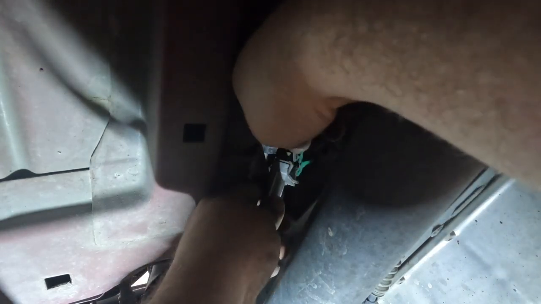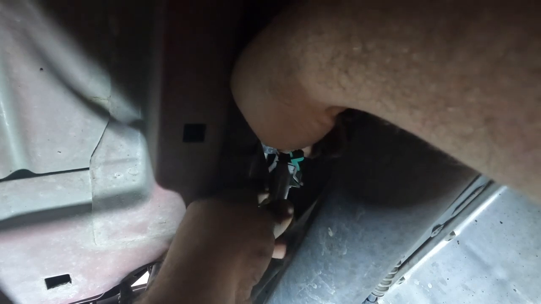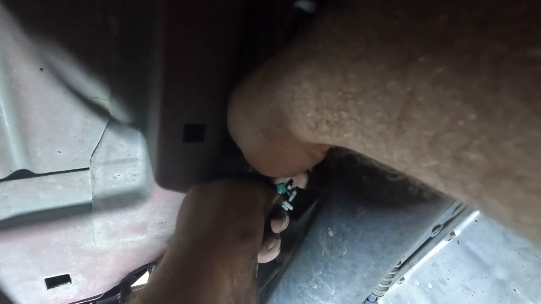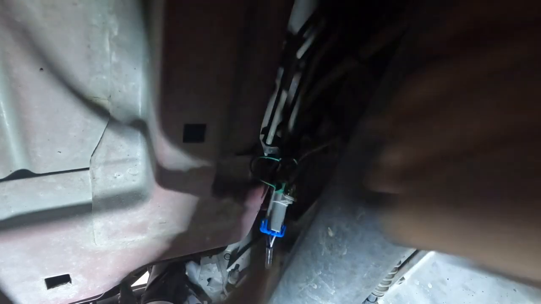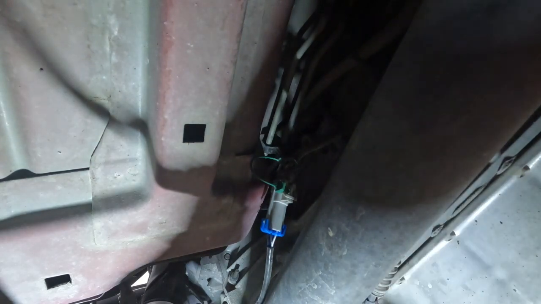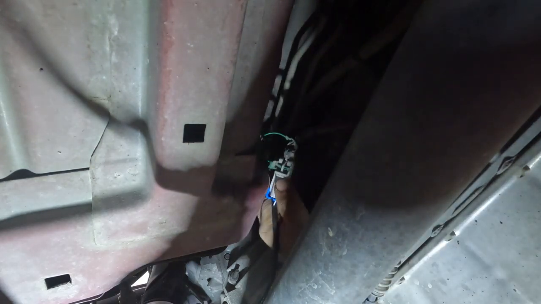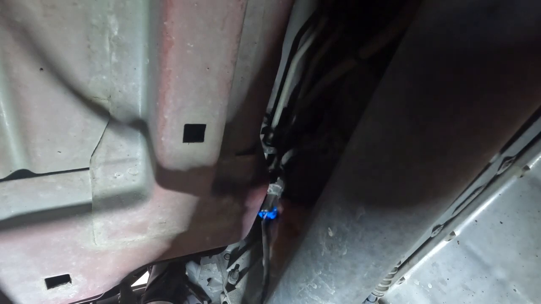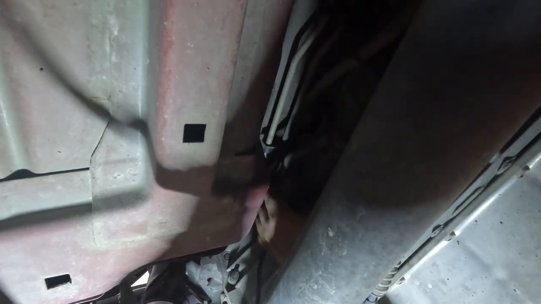Guess we should have probably checked that before we replaced the sensor, but it doesn't very often get corroded. So now you just slide this into there. Like those things ever come apart anyways, but you know, gotta do overkill on some things.